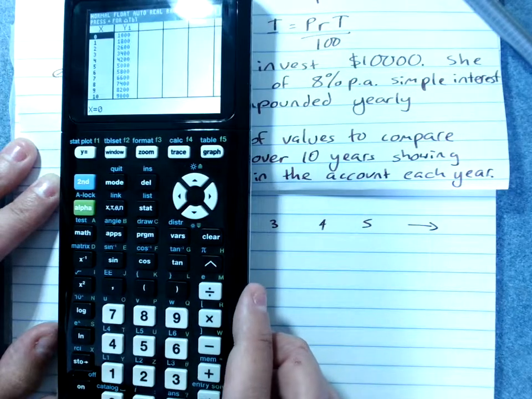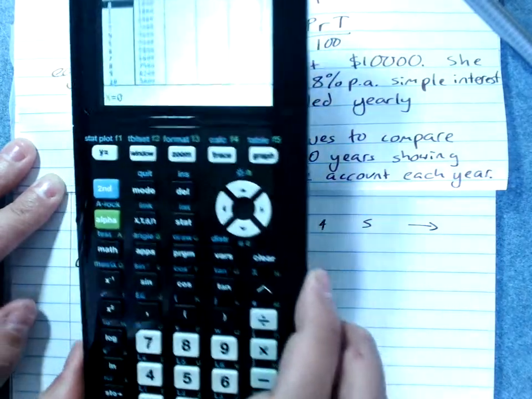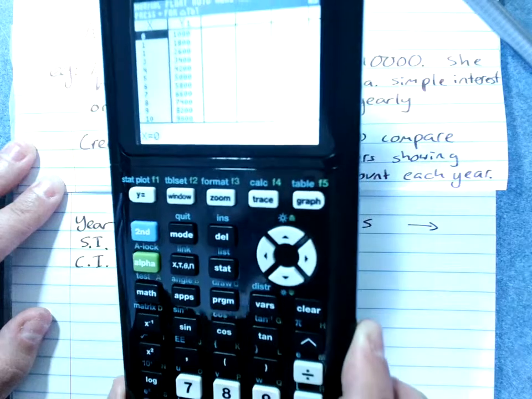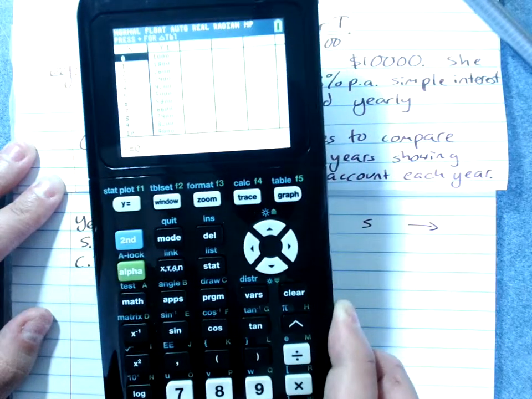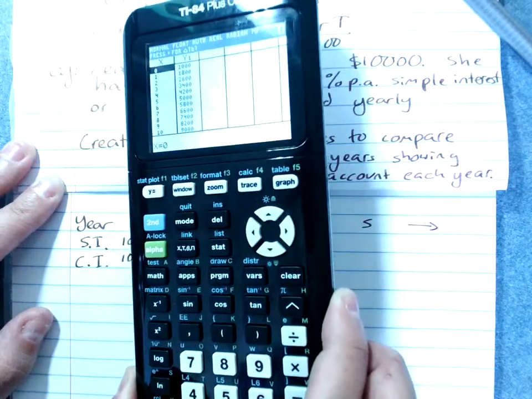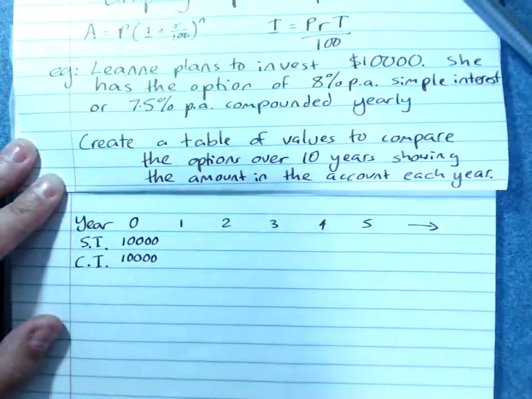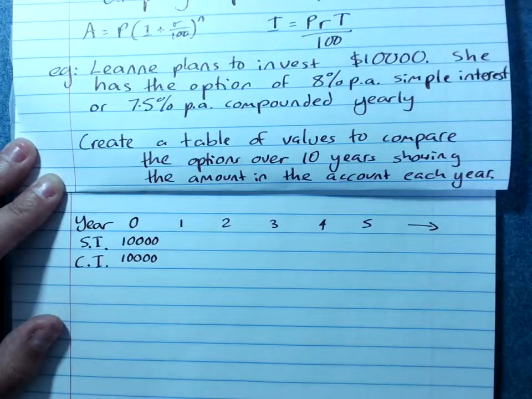And there is the table of values showing the amount in the account after 1, 2, 3, 4, 5, etc. years. Sorry, it's a little bit difficult to read on that one. So we'd fill that in. That was simple interest.